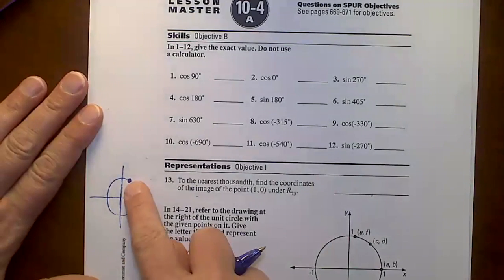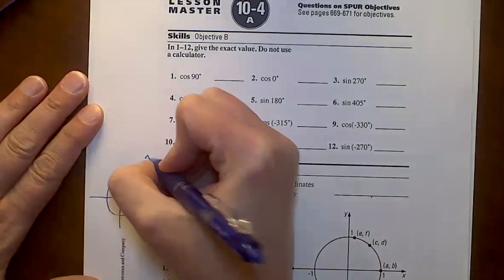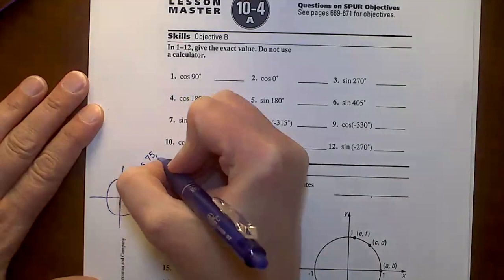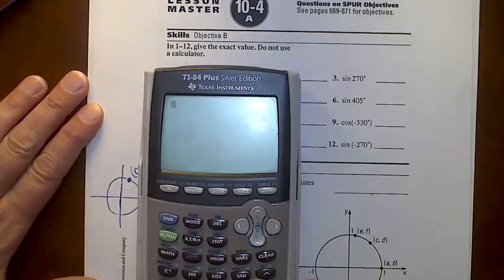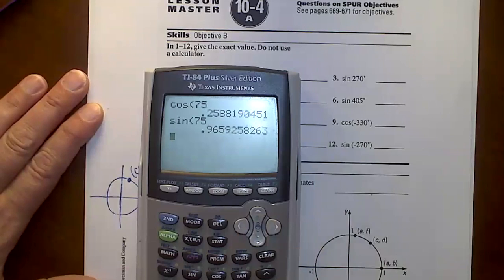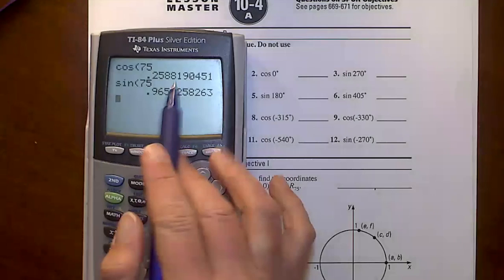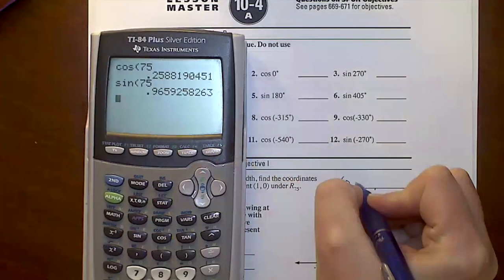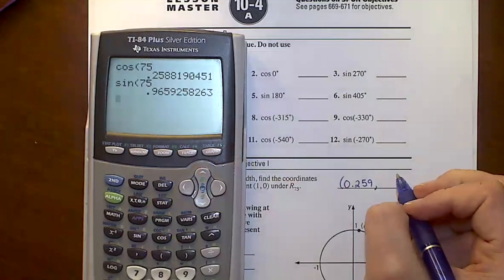So all I'm doing to find this point is the cosine of 75, just in your calculator, and then the sine of 75, and writing them down as a coordinate. So cosine 75, sine 75, and I think it told me to go to the nearest thousandth, so that'd be 3 places. This would be 0.259, and then 0.966.